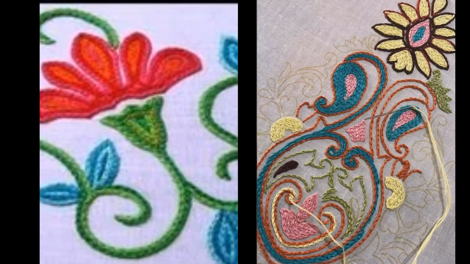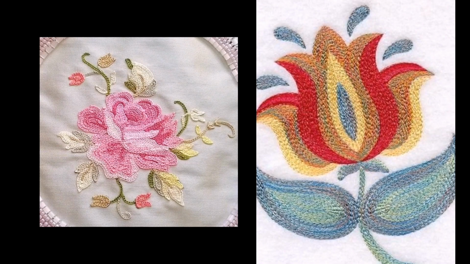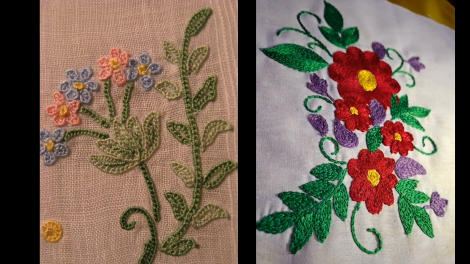Next is a leaf and vine design. This style uses simple lines and curves. It looks very elegant and natural. You can use green threads to make it look fresh and realistic.